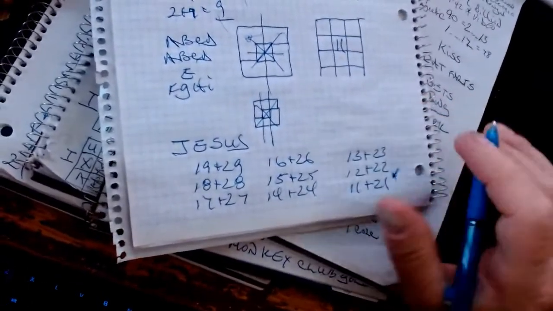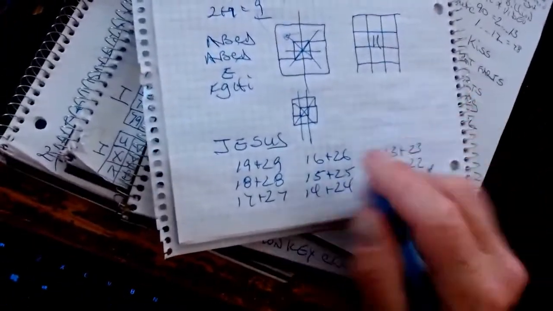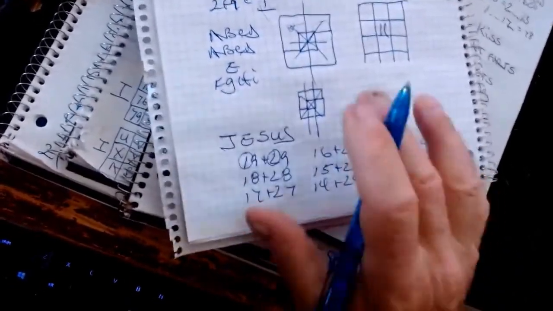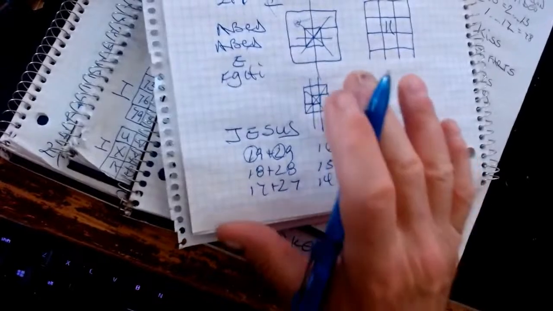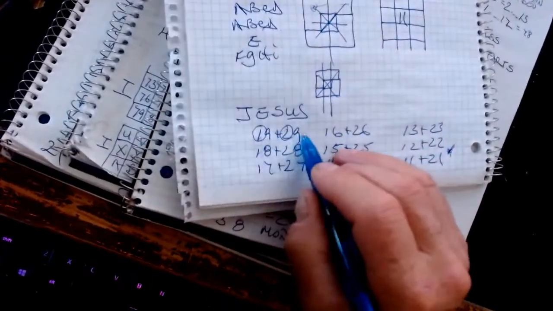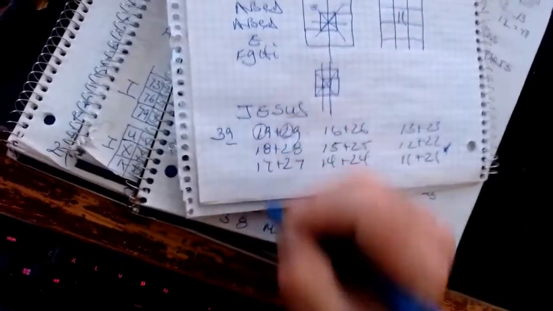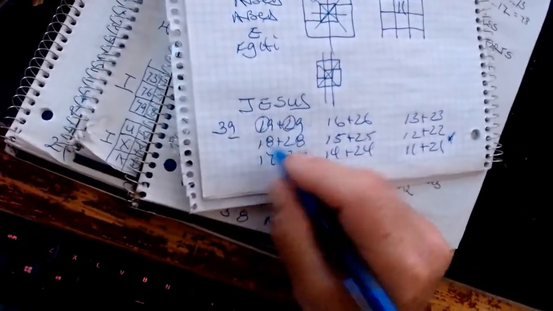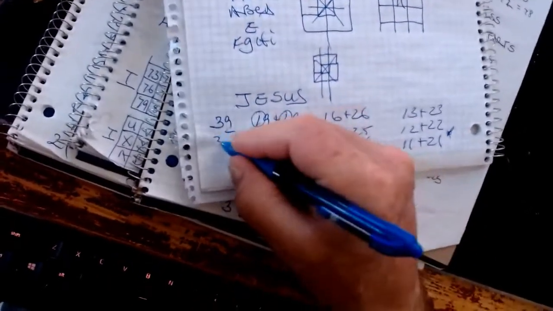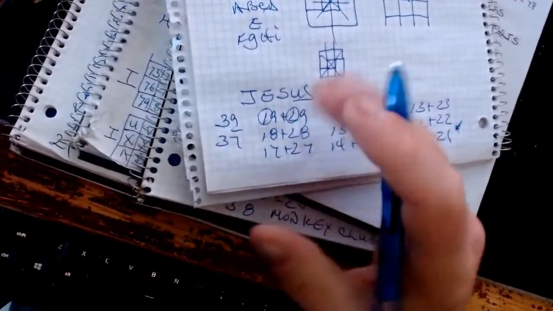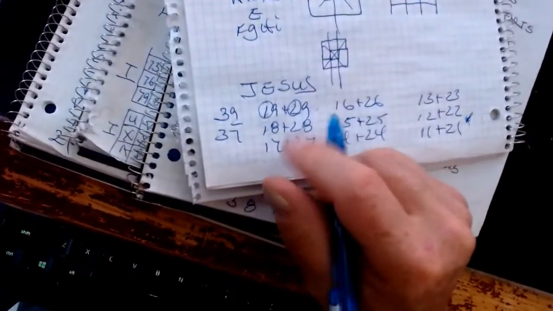Just have to keep that here. One of the reasons for this is because of this. 1 and 2 come together to create 3. It's your base creation. So my question is, should I be adding up these two, or should I just go 39? Should I be adding up these two? Should I go 38, or do I do 37? So I have a question. I'm not really sure which way to go.